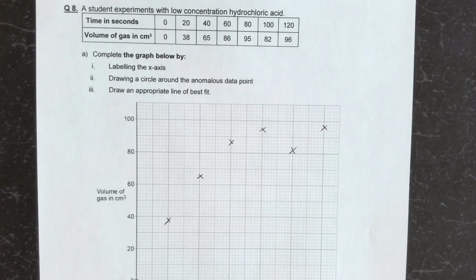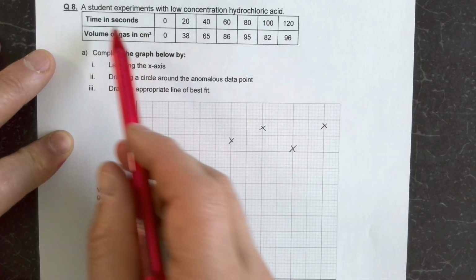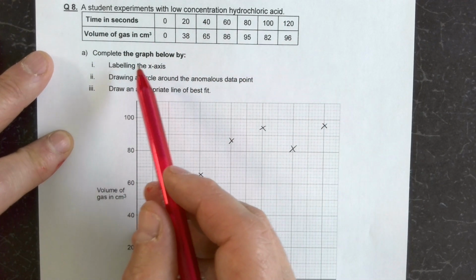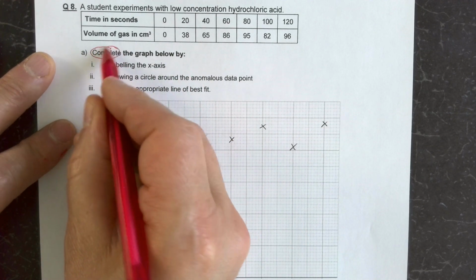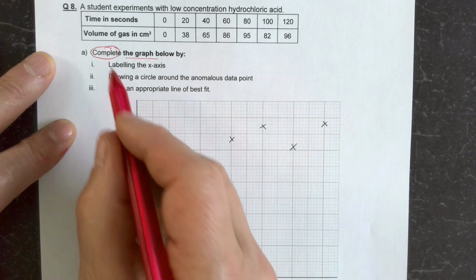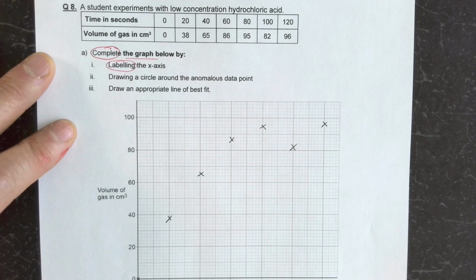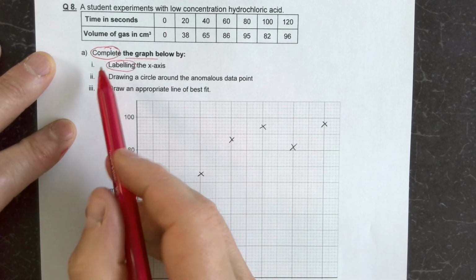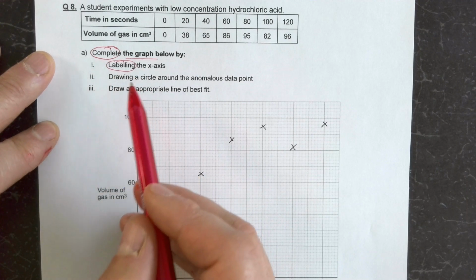Question 8. A student experiments with low concentration hydrochloric acid, and they've given you a table here, some data. Complete the graph below by... So it's a complete the graph question. First of all, I've got to label the x-axis. This is an interesting type of question because they've actually nested all the questions together in one.